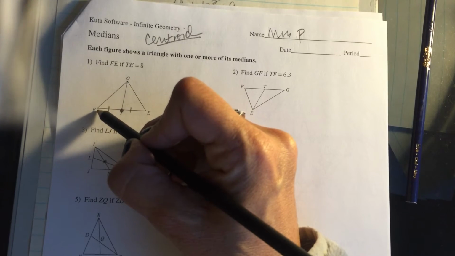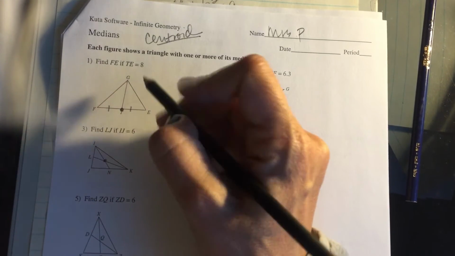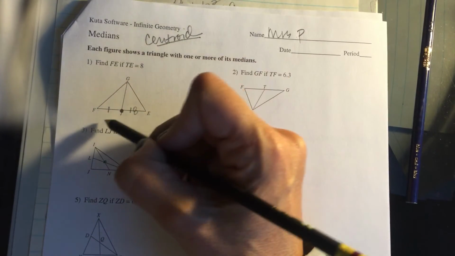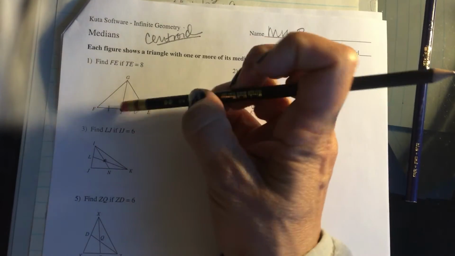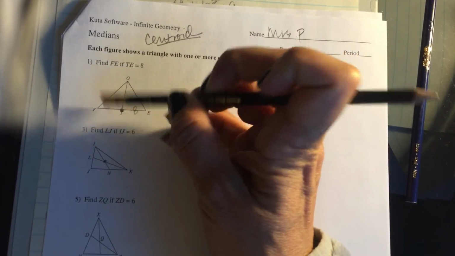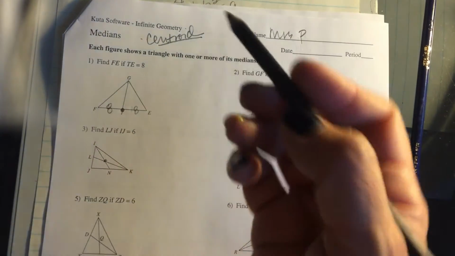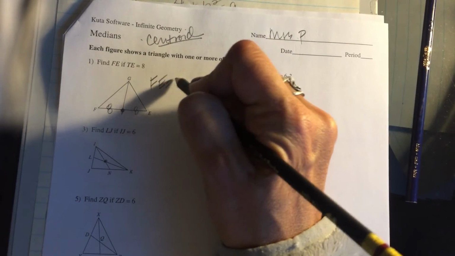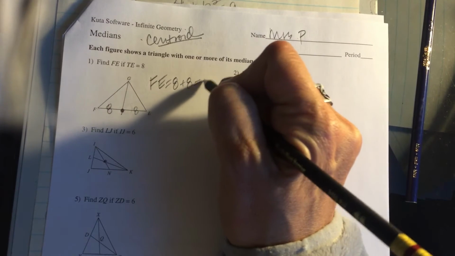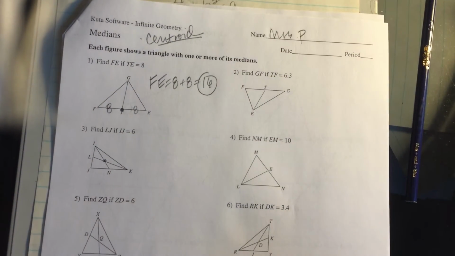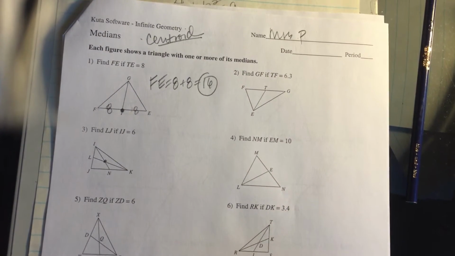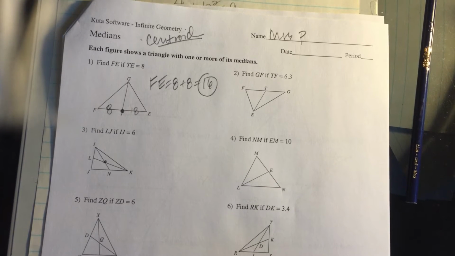If F to T is given, find F to E, the entire thing. If T to E is 8, and this has been split in half, that's just a marking there. The midpoint T splits it in half. If T to E is 8, so is this. So that would make F to E 16 when you put those two pieces together. So make sure you're reading about what it is that you have to find.